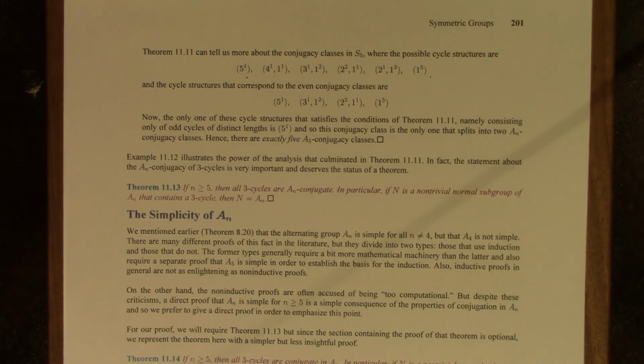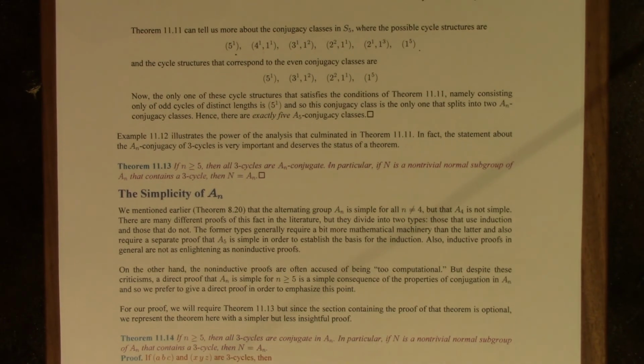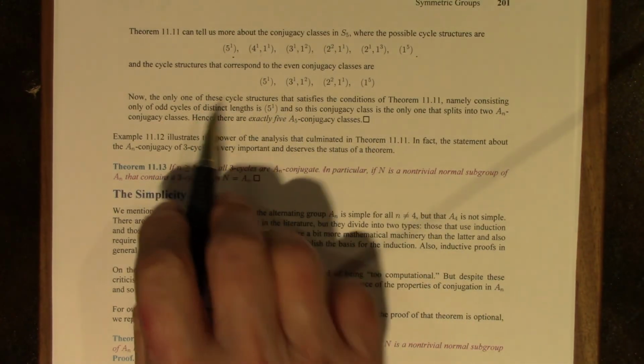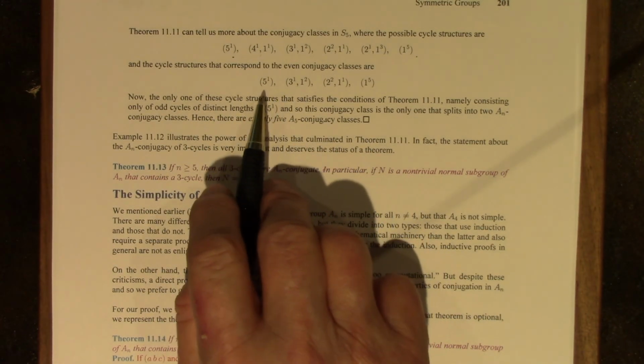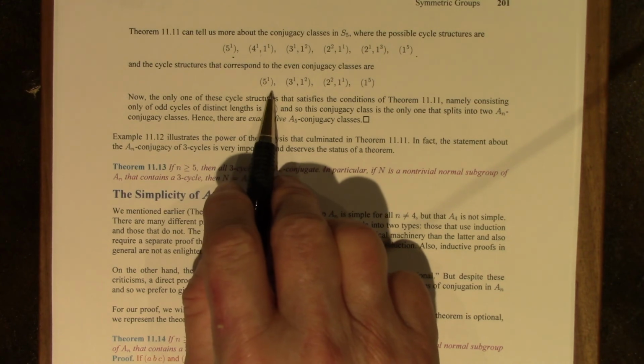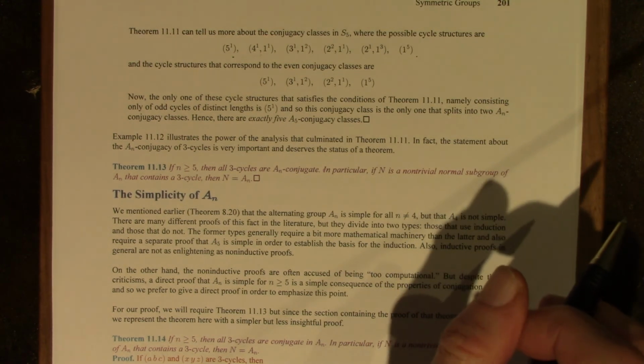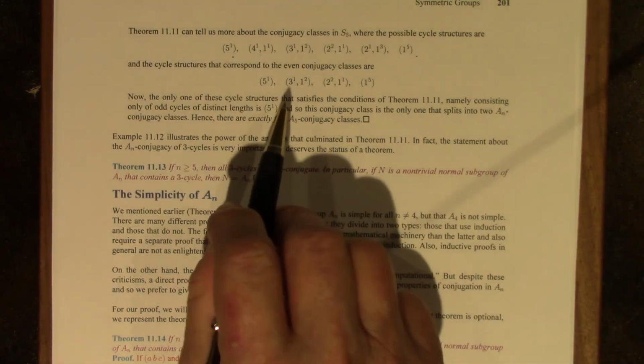So if I give you the cycle structure, I've told you which conjugacy class I'm discussing. Now, only one of these cycle structures satisfies the condition to be a type 2 conjugacy class. Okay?